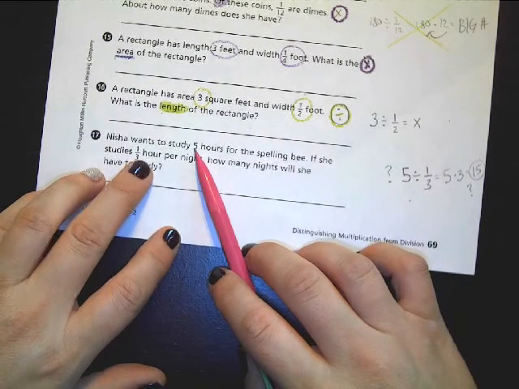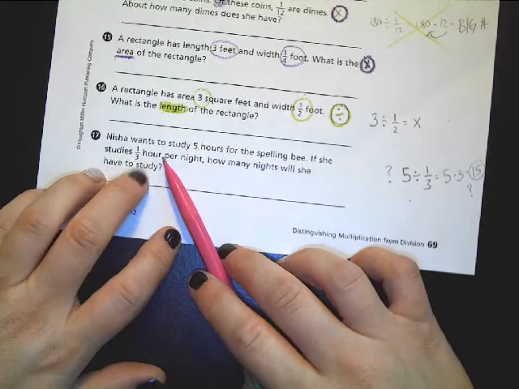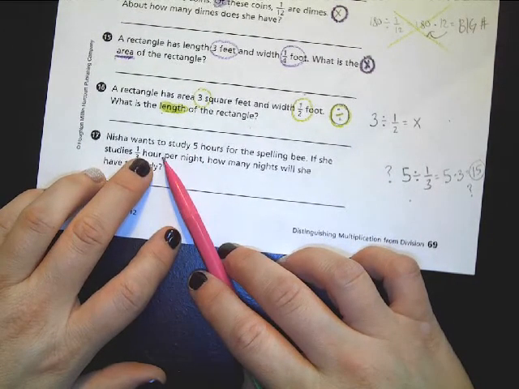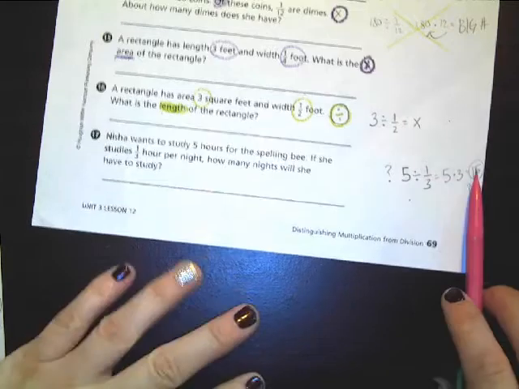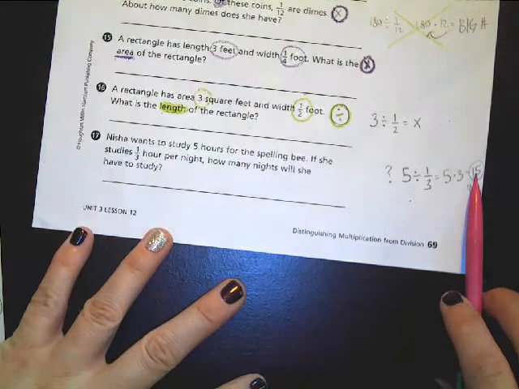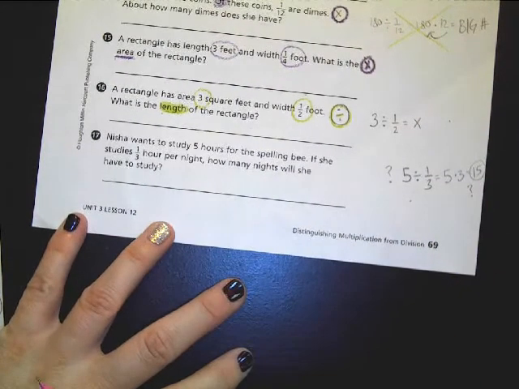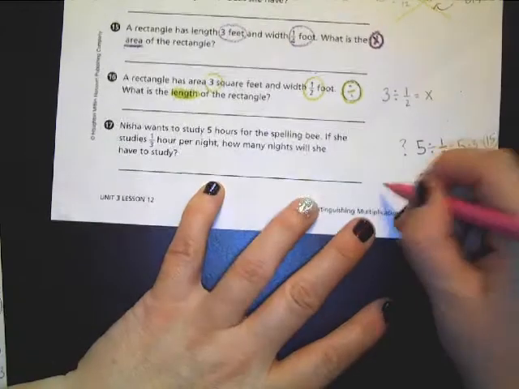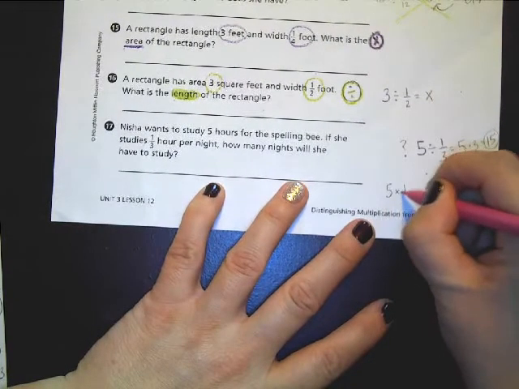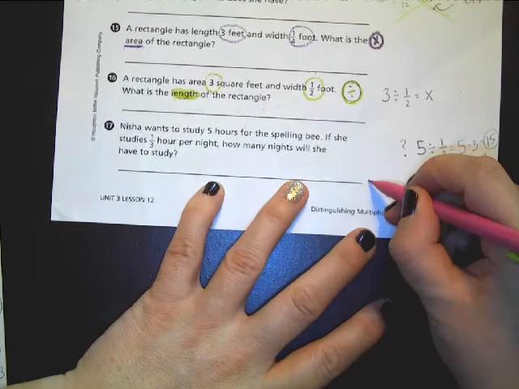If she studies for 1/3 hour per night, not even a whole hour, it's going to take her more than 5 days because she's not even studying a whole hour every day. So it's going to be more than 5. If she studies for 3 nights, it's going to give her 1 hour. So if she studied for 15 nights, she would eventually get her 5 hours. So yeah, that does make sense.